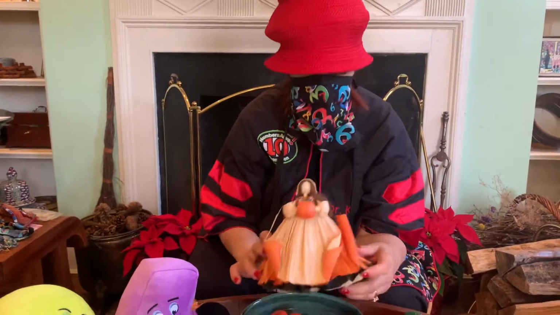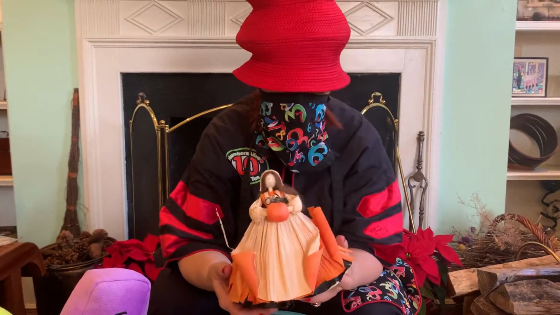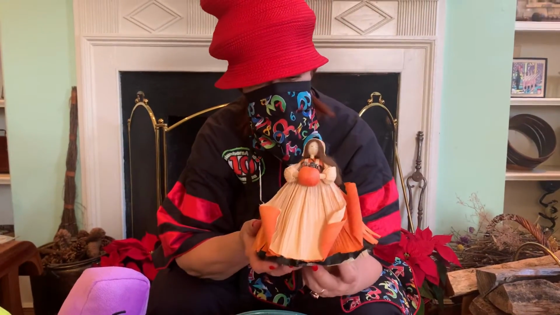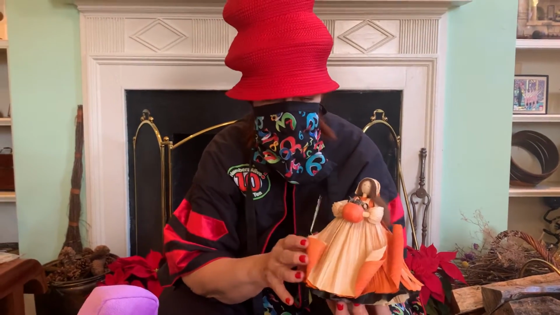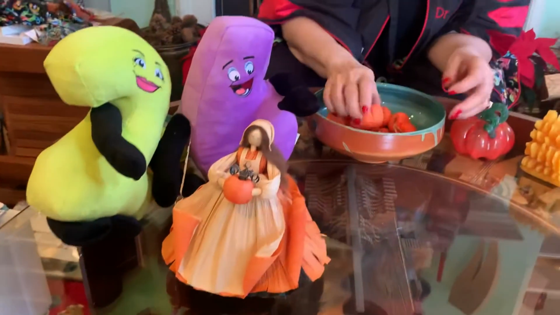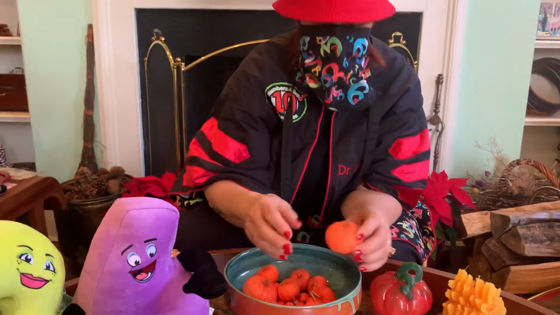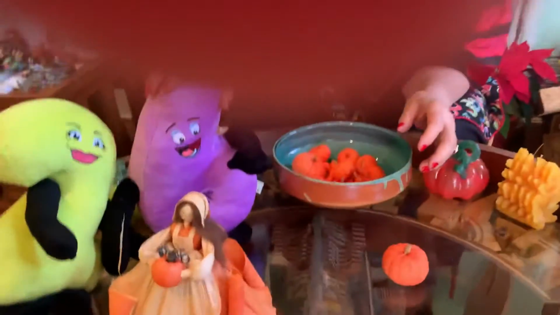This is a little corn doll made out of corn stalks. If you ever go get the corn and you pull the stalks off, this is how people dry them and make them into little sculptures. So here she is with her pumpkin. And let's do something. What's underneath here? Look at all these little paper pumpkins. Let's count the pumpkins. All right, you guys, you watch over, make sure I do it right.